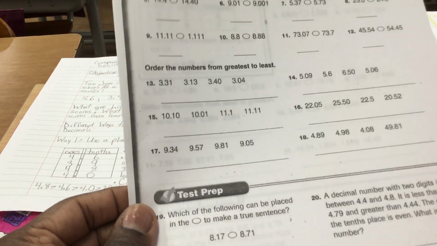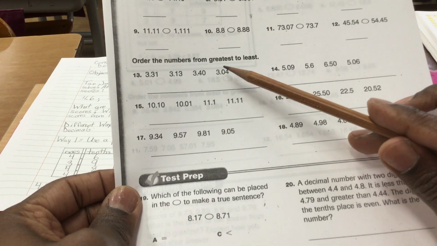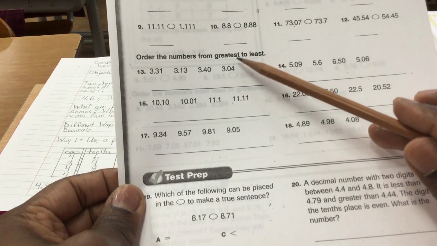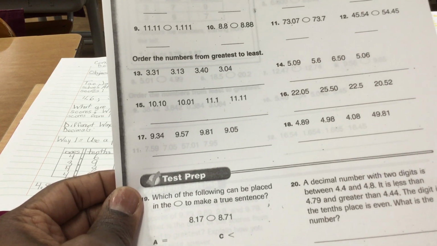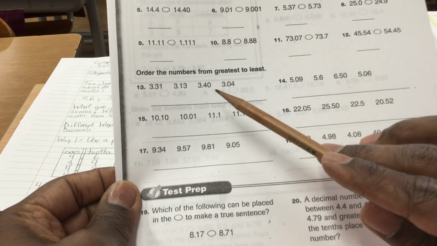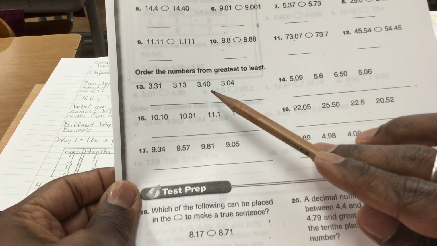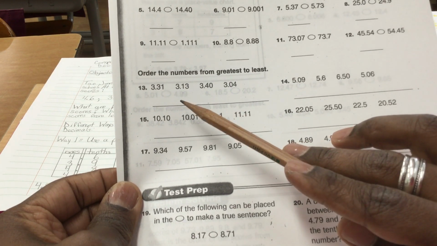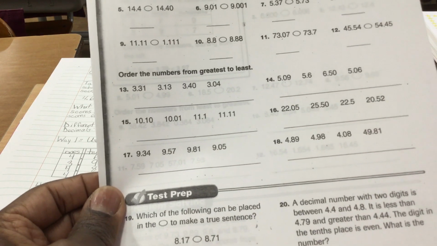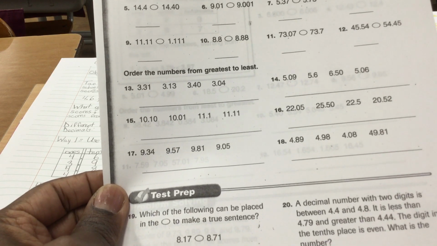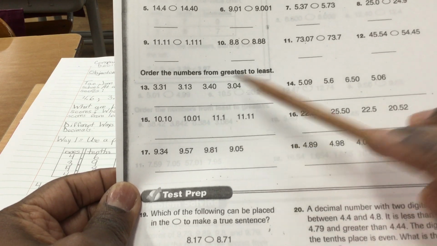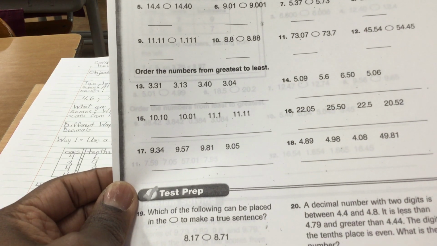Now let's look at the second part. It says order the numbers from greatest to least. Greatest to least, that's biggest to smallest. Okay? Let's look at number 13. Okay? 3.31, 3.13, 3.40, and 3.04. Okay? So all the numbers to the left of the decimal point are 3. So that's easy, right?